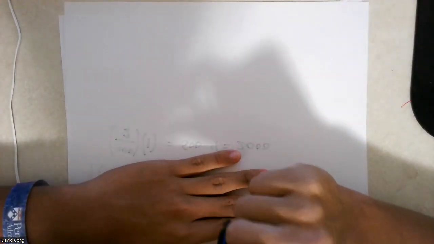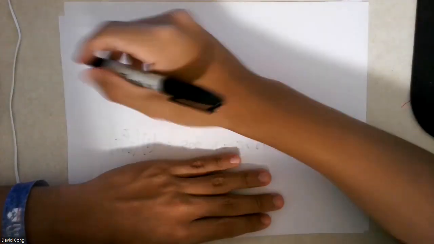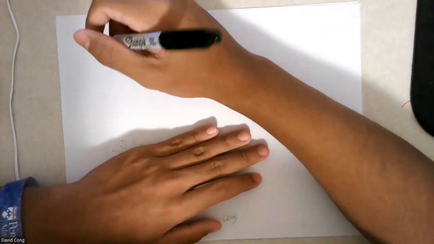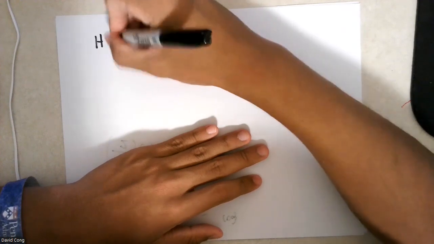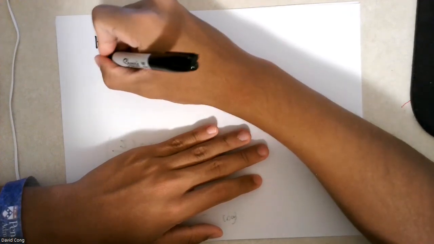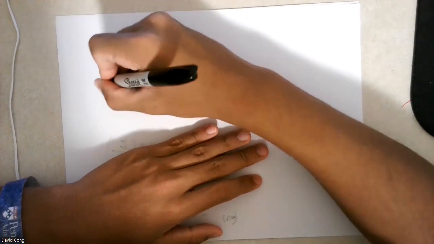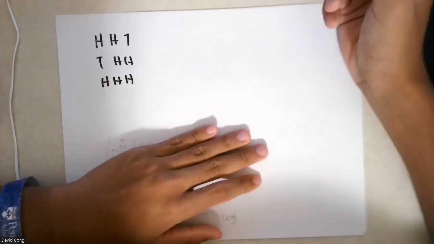A fair coin is tossed 3 times. What's the probability of at least 2 consecutive heads? Well, there's so few cases we can just count them. How many ways can we make 2 consecutive heads? Heads, heads, tails. Tails, heads, heads. Heads, heads, heads. Okay, there's 3 ways.